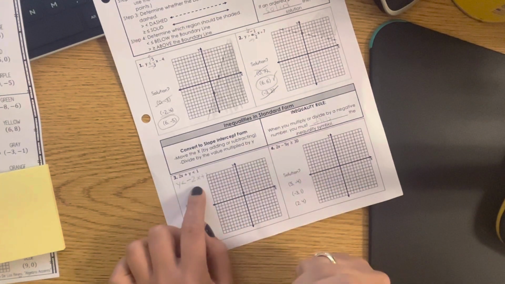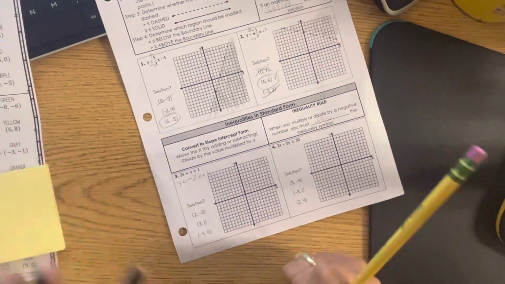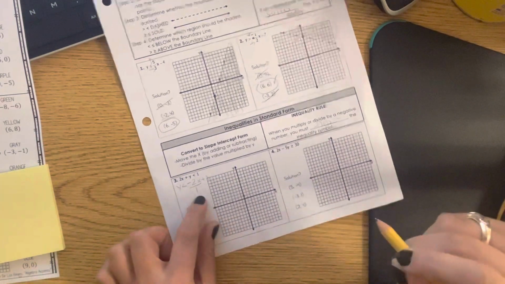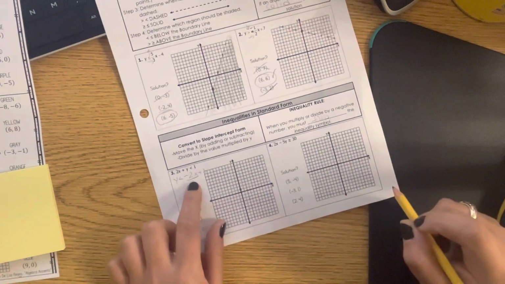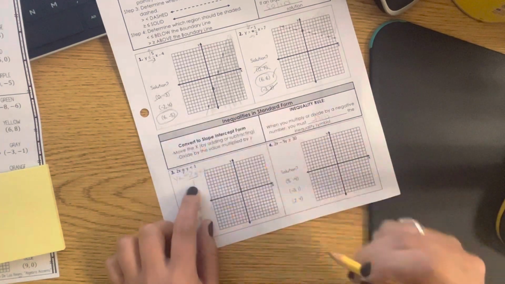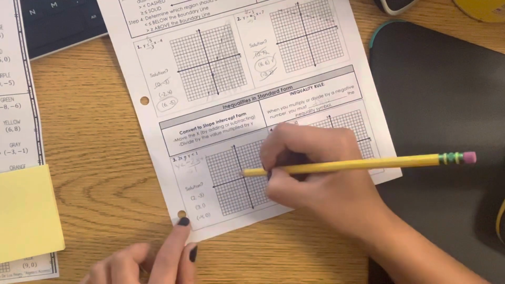Now, how do I make -2 a fraction without changing the value? And somebody in the audience said, put a 1 under it. Yep, those of you who are actually paying attention. Which direction do I go if the rise is -2? Down. Which direction do I go if the run is +1? Right. So put your pencil on +1.